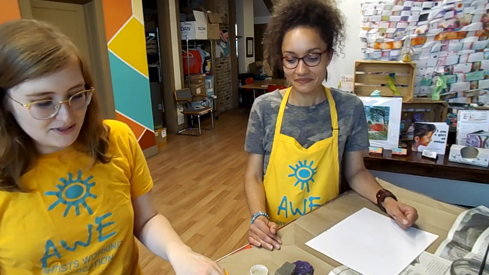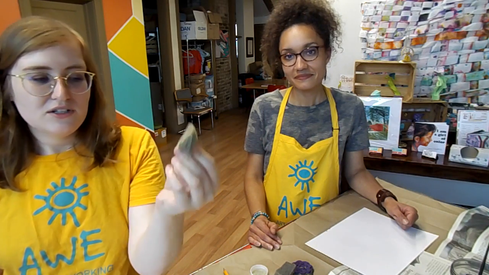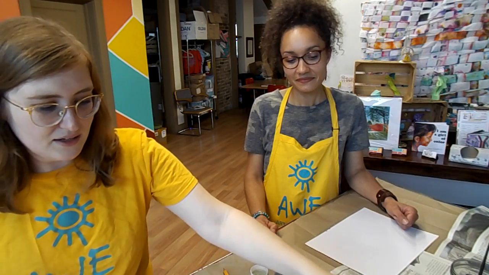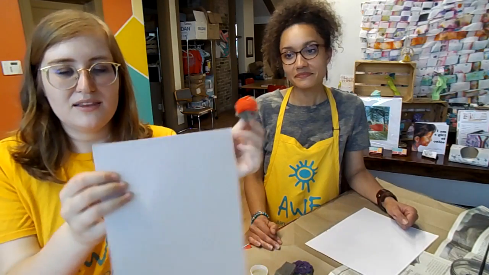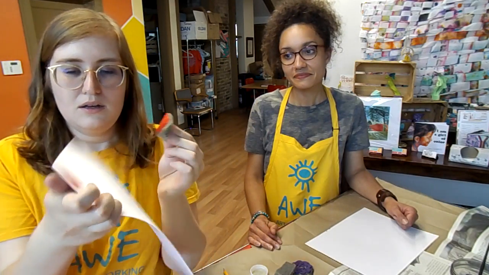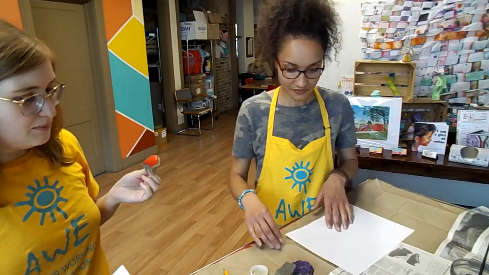We have some examples here. So one thing you can use is a sponge. These are really good because they soak up paint. And I'll show you what kind of mark it makes on the paper. So that's the mark you get with a sponge. Do you want to try a different object on your paper?